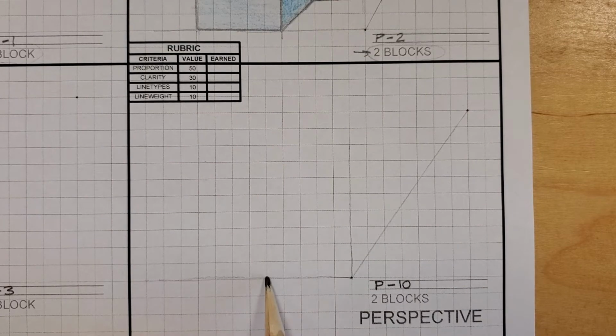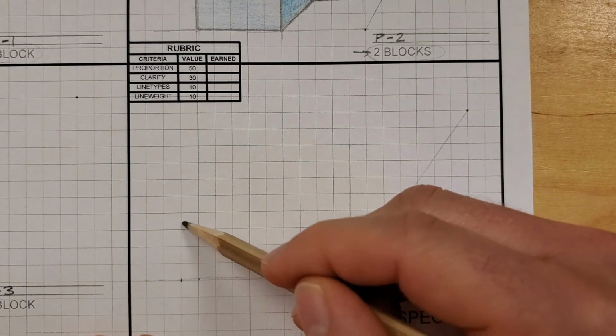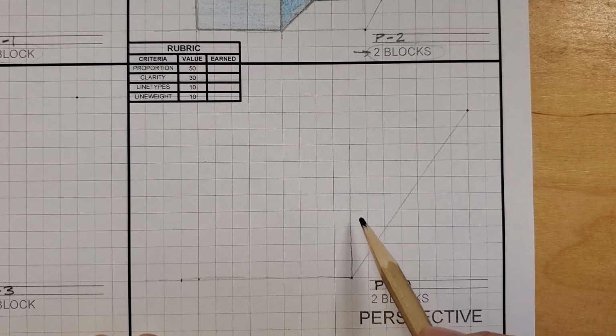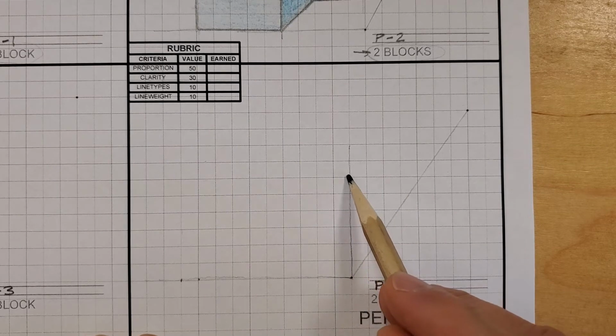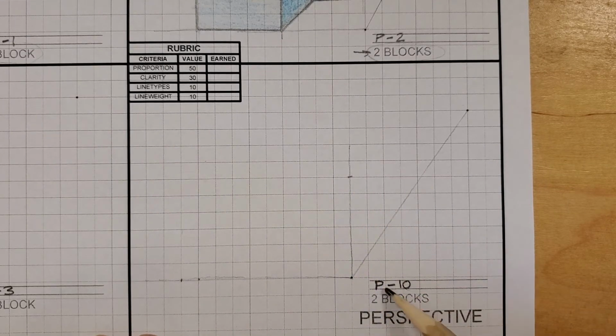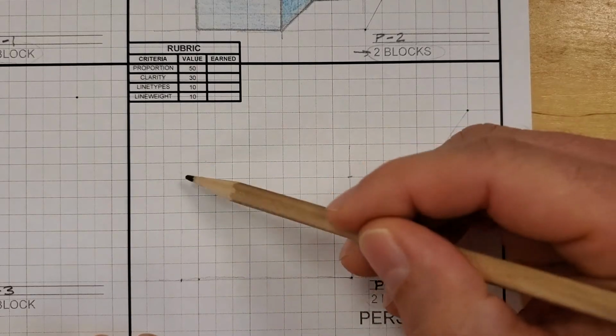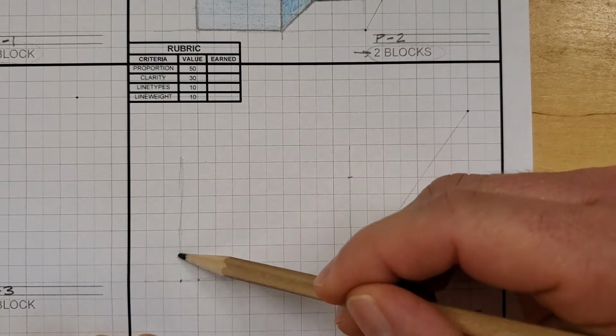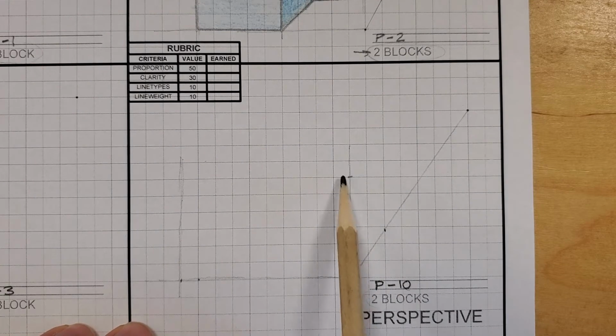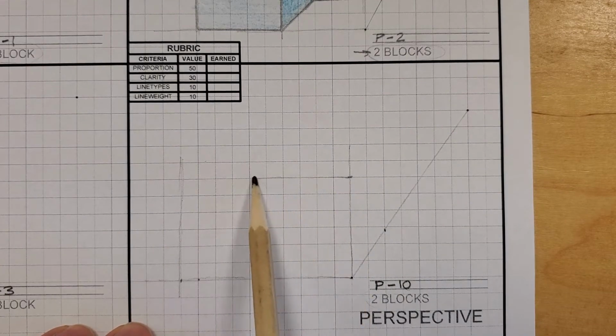So we'll go 10 and make a mark. I don't think I went 10. There's 10 right there. So 10, make a mark, and then 6 for the height. Then it says 2 blocks right here, so that's how far I'm going back. 2 vertical lines, and that takes me to this point right here. So let me draw my box. So that's it in 2 dimensions.